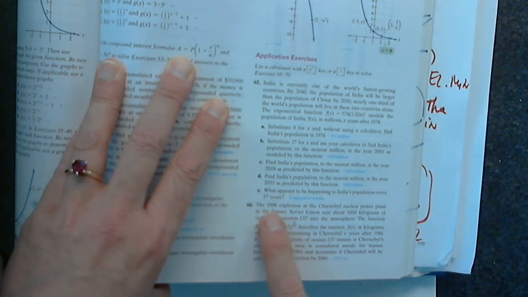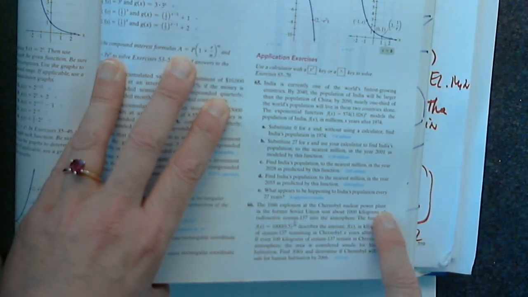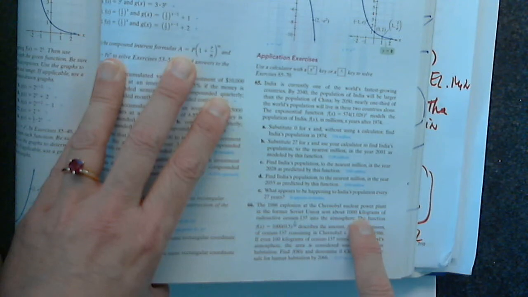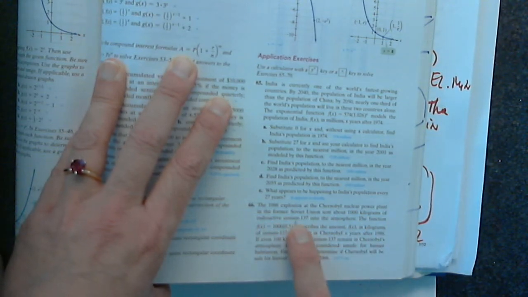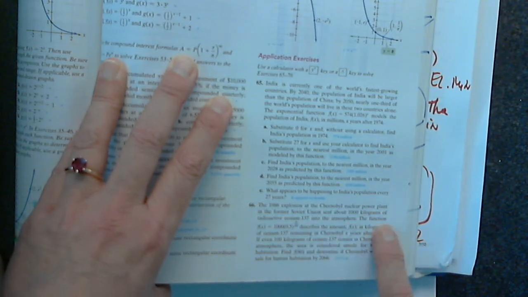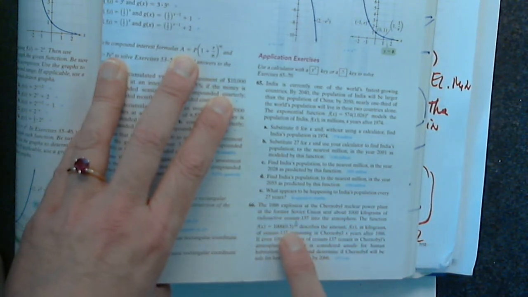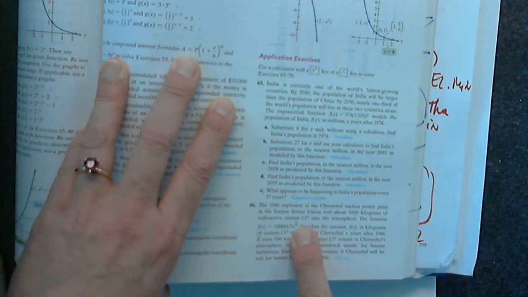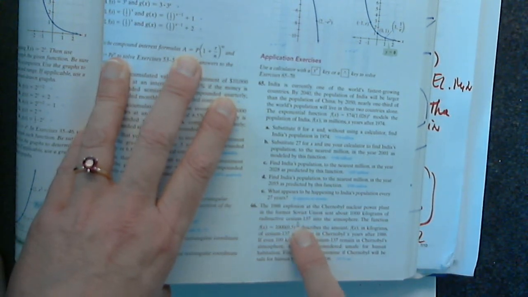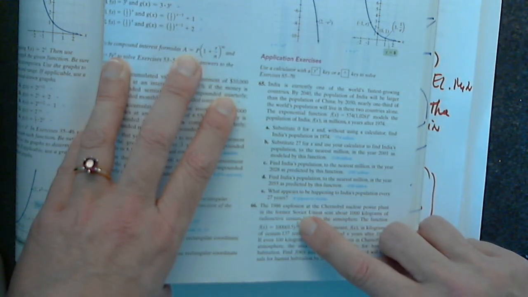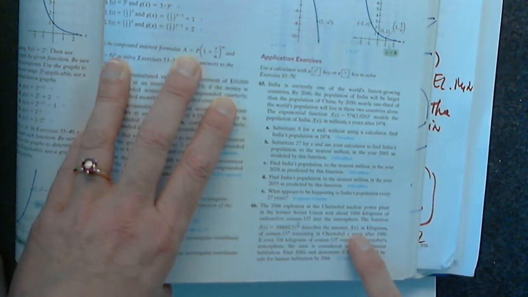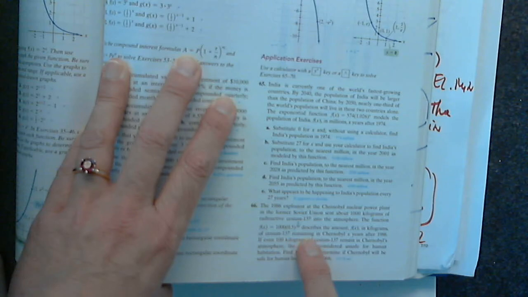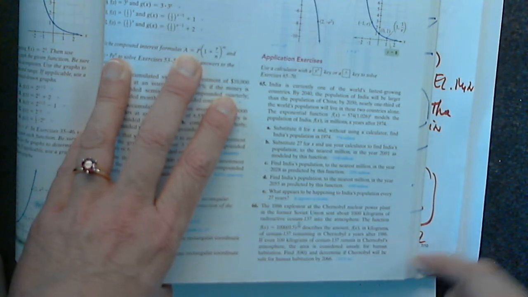In 1986, the explosion at the Chernobyl nuclear plant in the former Soviet Union sent about 1,000 kilograms of radioactive cesium-137 into the atmosphere. The function f(x) = 1000 × 0.5^(x/30). First of all, what type of function is this? Exponential, because the variable is in the exponent. Very good. It describes the amount f of x in kilograms of cesium-137 remaining in Chernobyl x years after 1986.